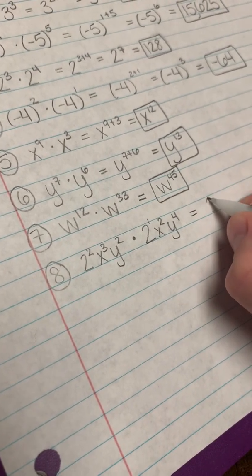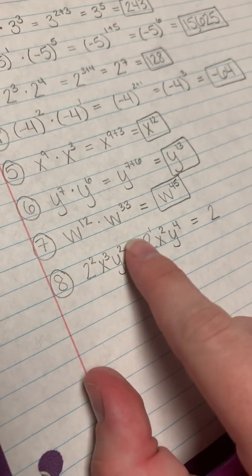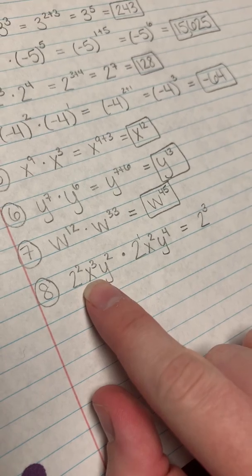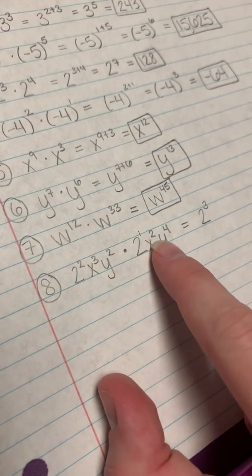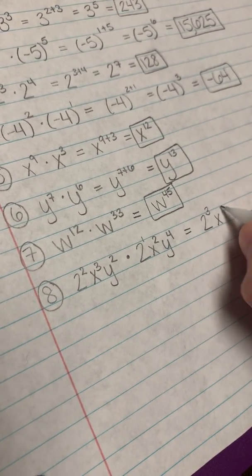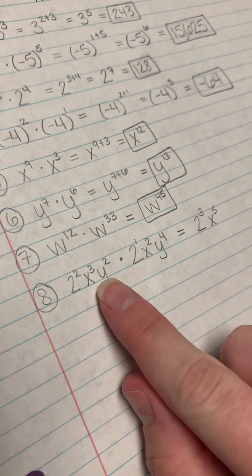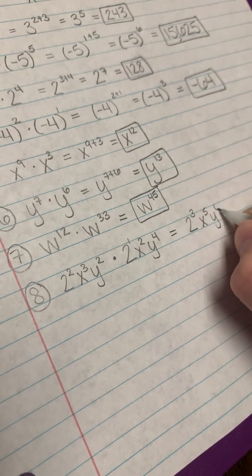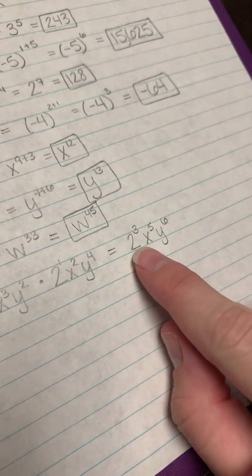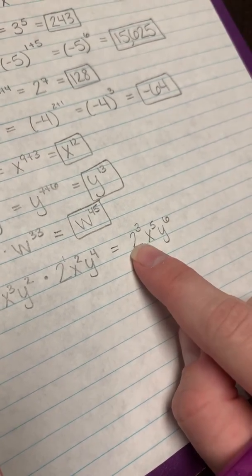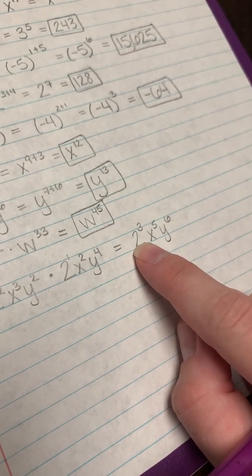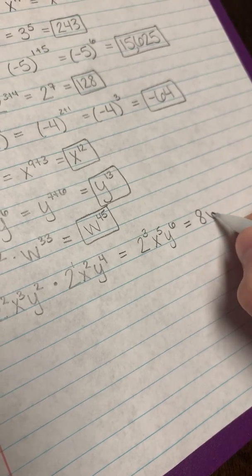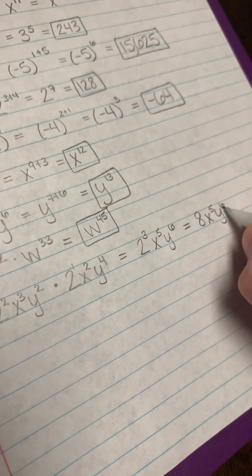So therefore, if we're adding 2 plus 1, this would be 2 cubed, x cubed and x squared. 3 plus 2 will be x to the 5th, and y squared and y to the 4th, 2 plus 4 would be y to the 6th. Now again, because this is a number base, we would evaluate it. 2 times 2 times 2, which would be 8, and then x to the 5th, y to the 6th.